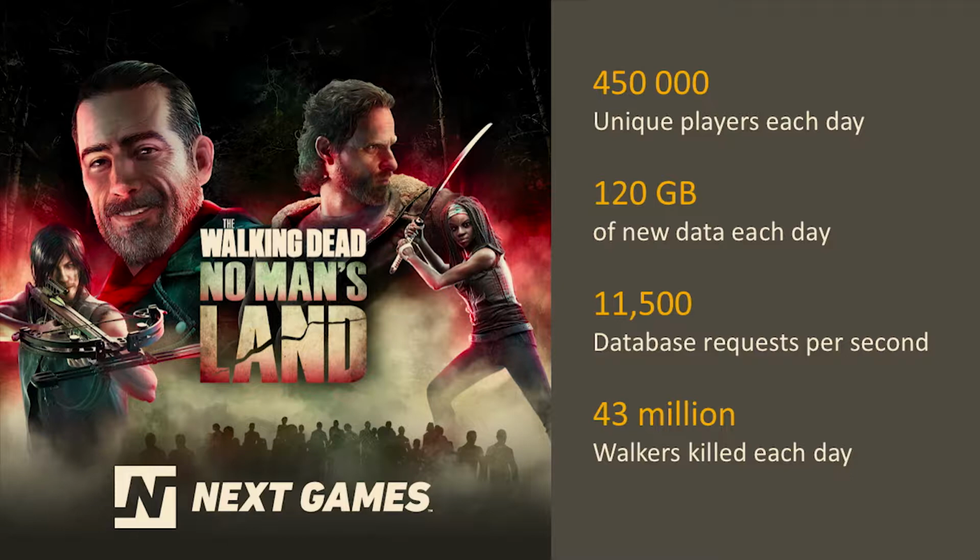We also stress the database quite a lot, but thanks to, for example, Cosmos DB, that kind of number doesn't even pose a problem for us. And then the gamers themselves are pretty active. As you can see, we kill around 43 million walkers per day. If everybody in the US turned into a walker, we could get them done in about 2 weeks or so. So we're doing well in that sector too.